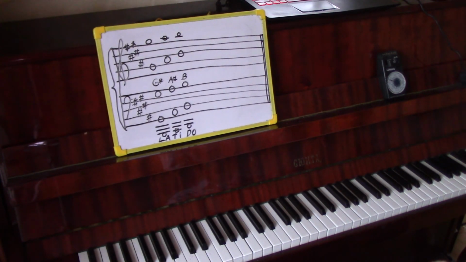Alright, I think it's enough talking for today. I'll see you in the next video where we will add the sol la in the key of G sharp minor. And I'll see you in that video.